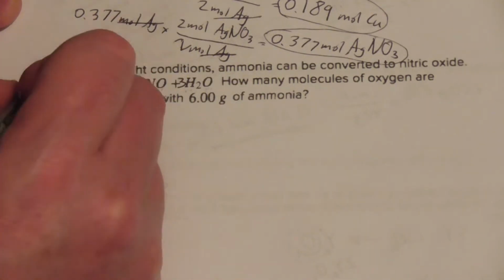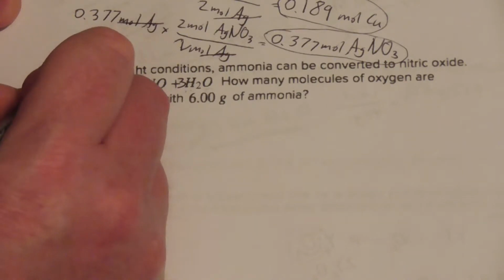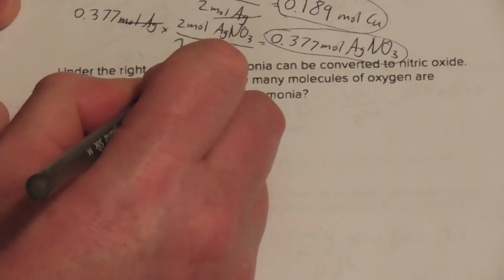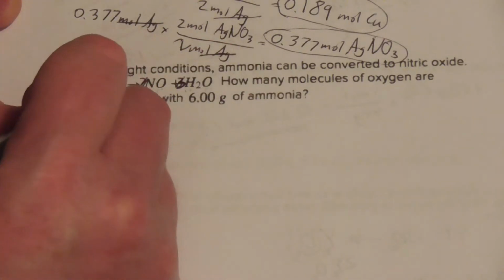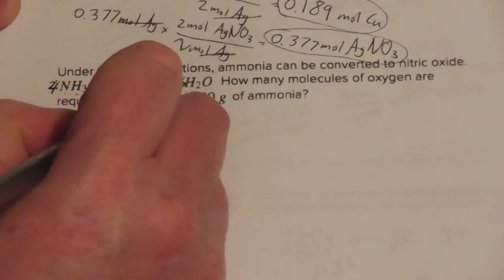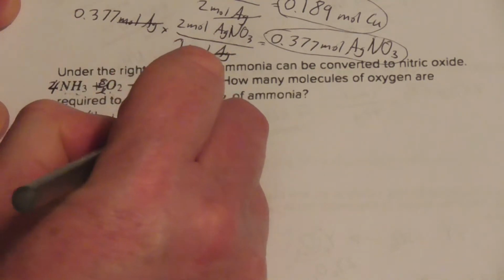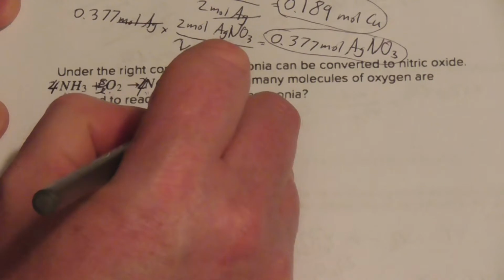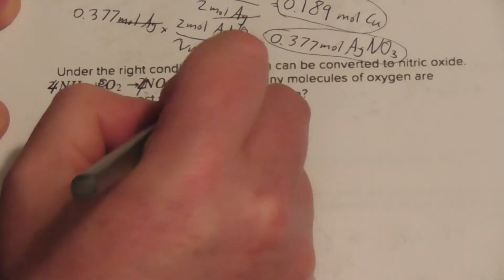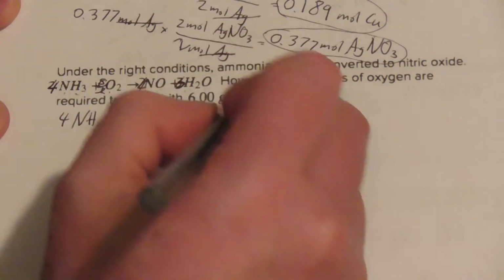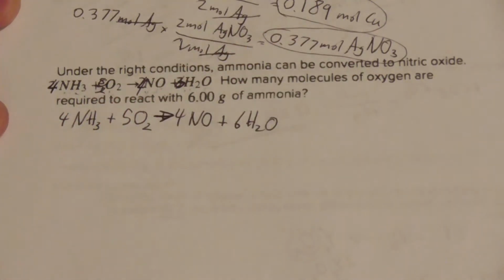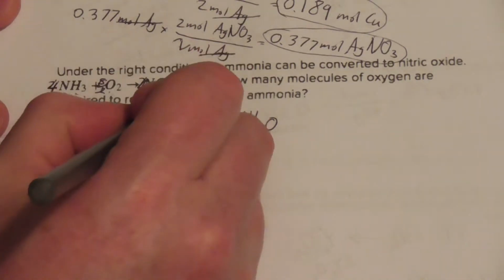Now these are not whole numbers. What am I going to do eventually? I'm going to double this, double this, double this, and double that. So I end up, my balanced reaction is 4 ammonia plus 5 oxygen yields 4 nitrogen monoxide plus 6 water. That is my balanced reaction.